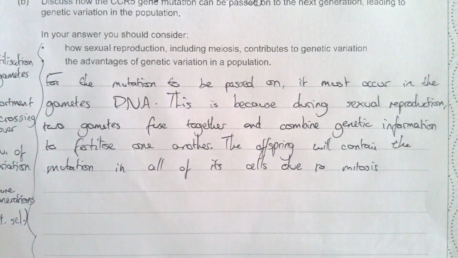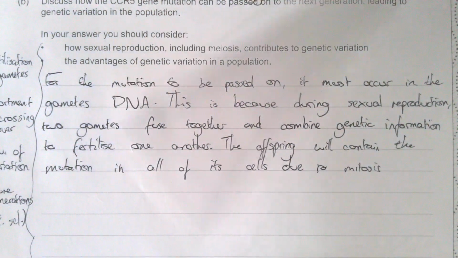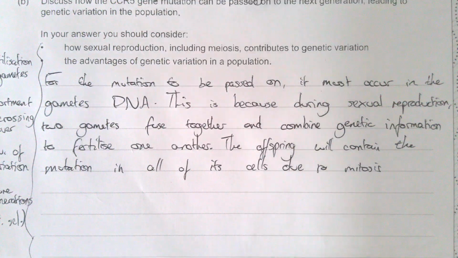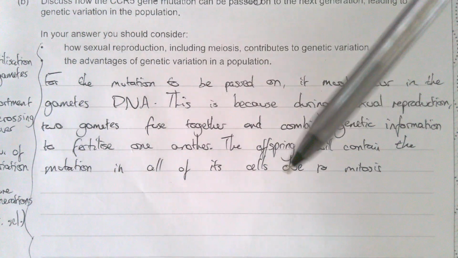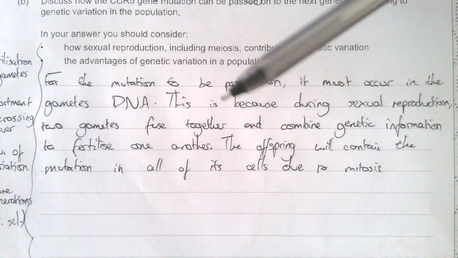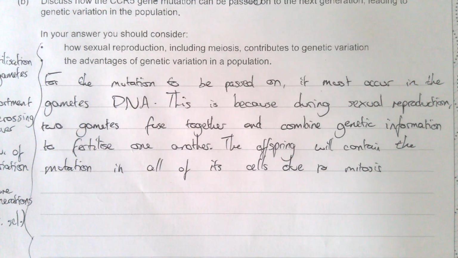So you need to have the mutation present in the DNA of the sperm or the ovum. If the mutation occurs, let's say in the skin on the end of your fingertip, that bit of DNA does not get passed on to any offspring. So it has to occur in the sex cells.